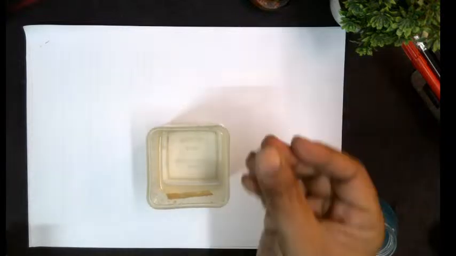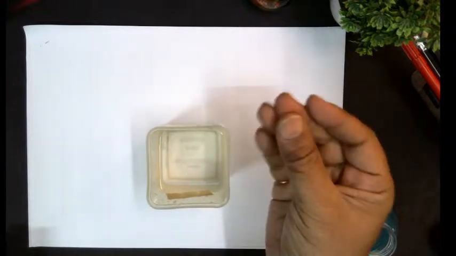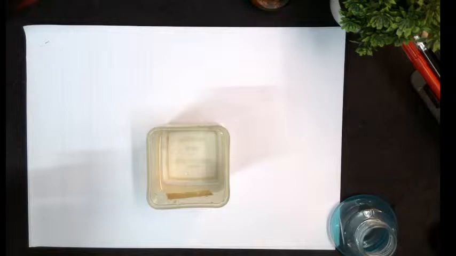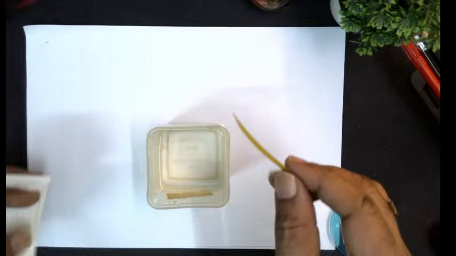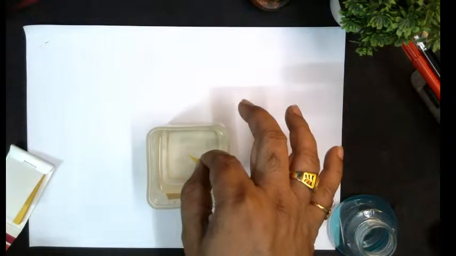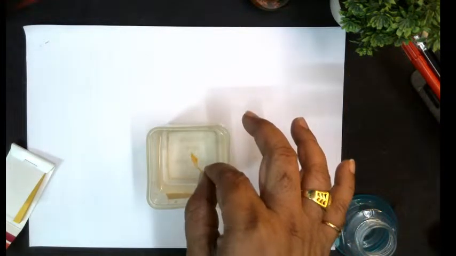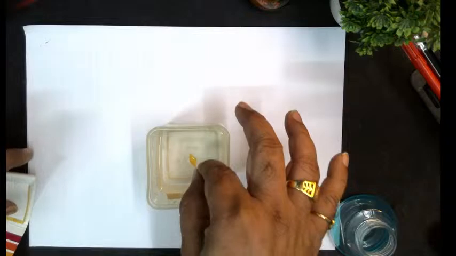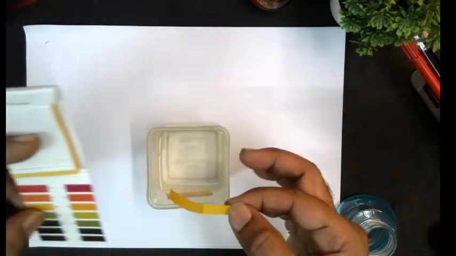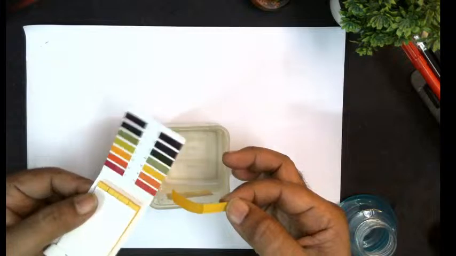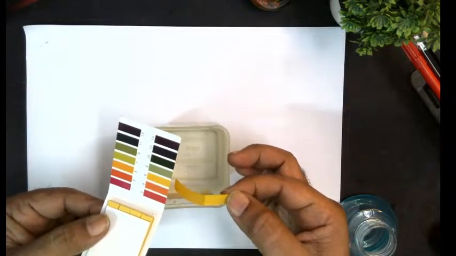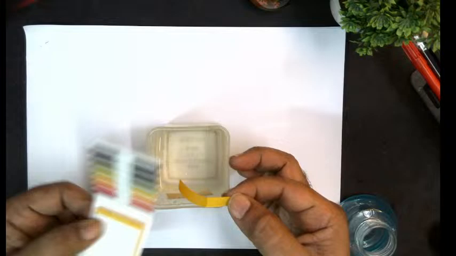Make sure that your hand is free from water or any liquid. Now let me remove one strip and dip it here. Okay, now let us check the pH. So it indicates around 6 here. Being a weak acid, it has gone to pH level 6 from 7.